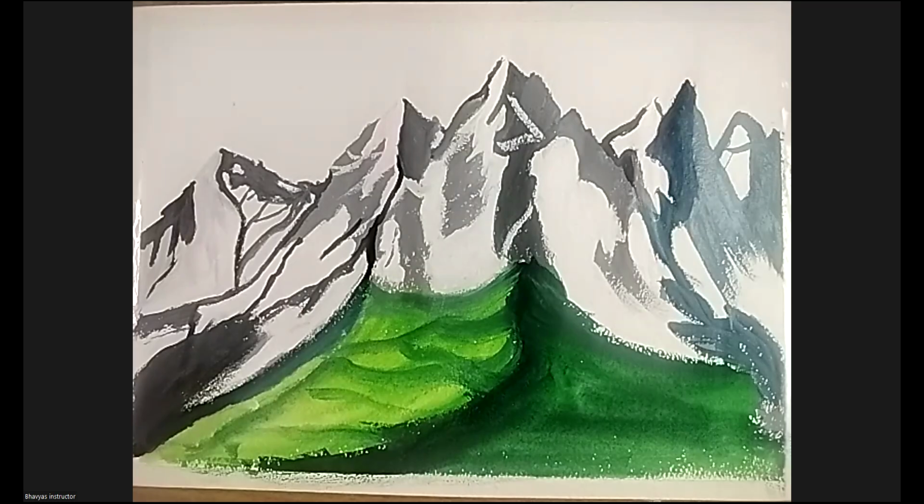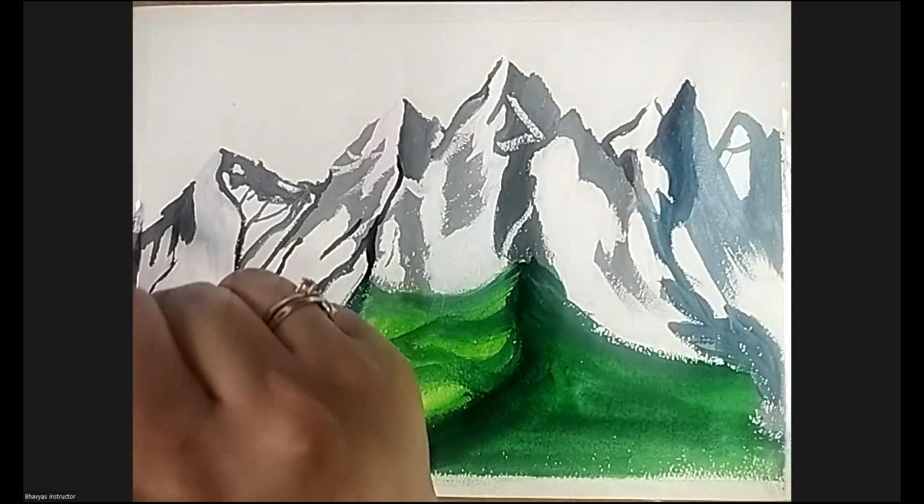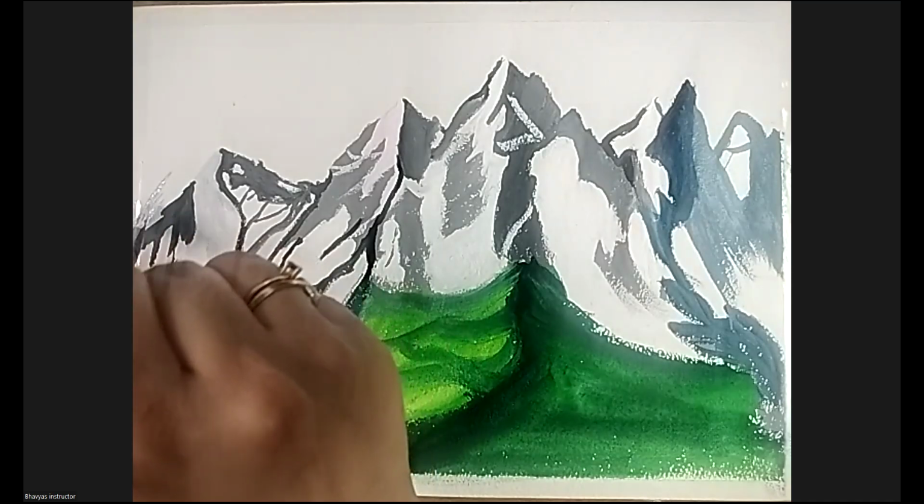and water. I'll take white. Very lighter value you need to get. Okay. So you should not get the darker value of the sky. You need to get very light in this.